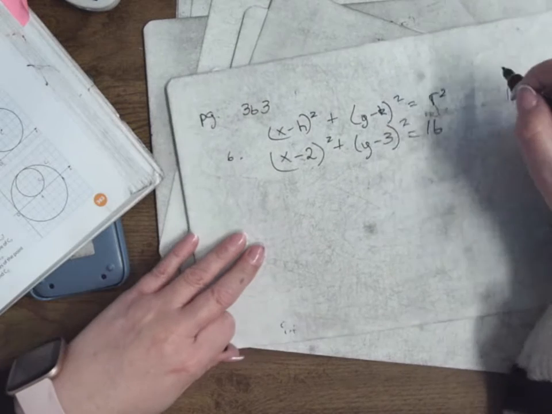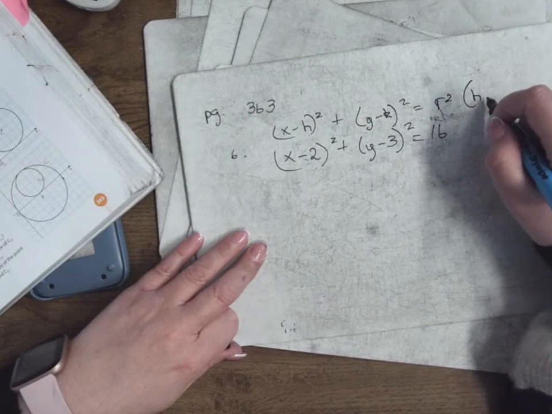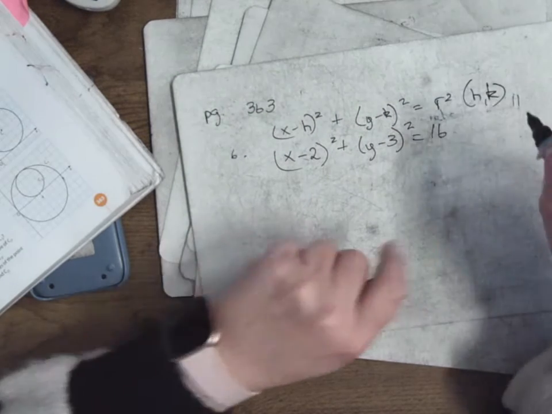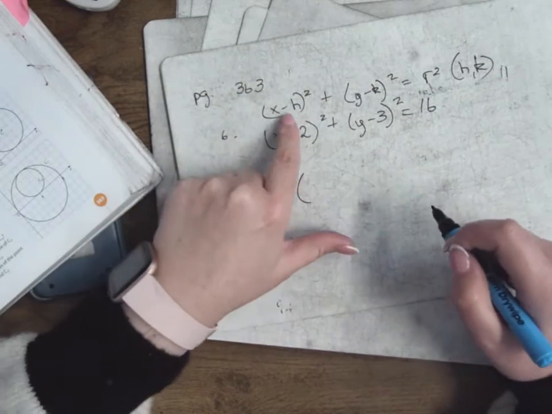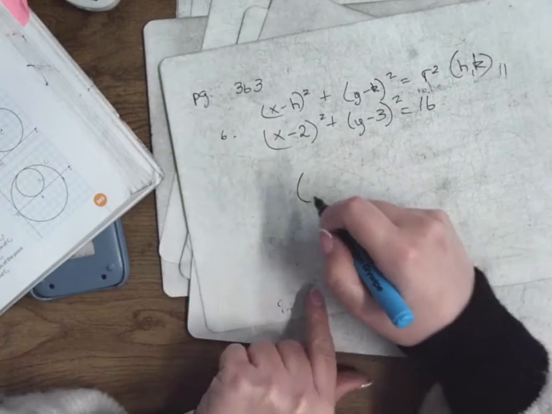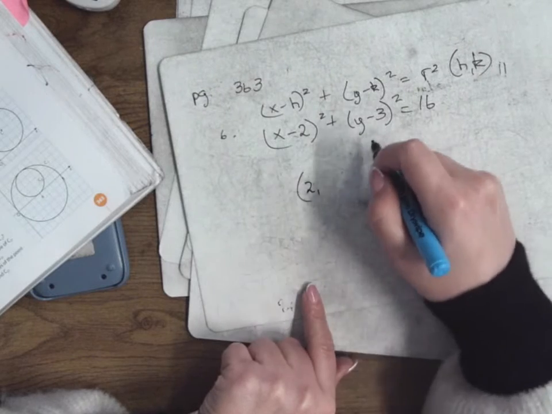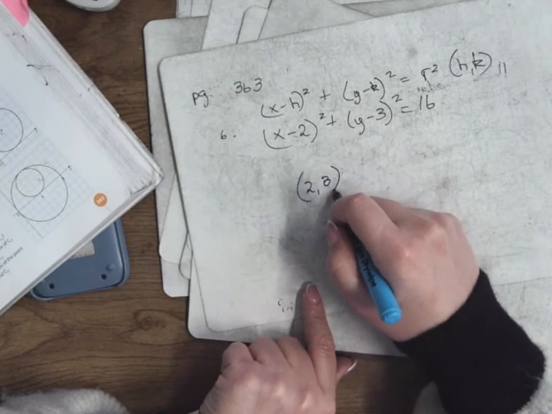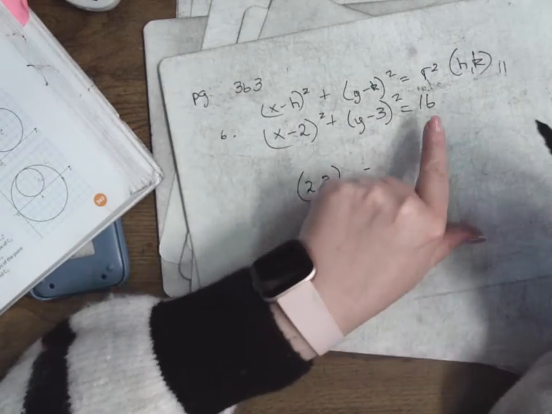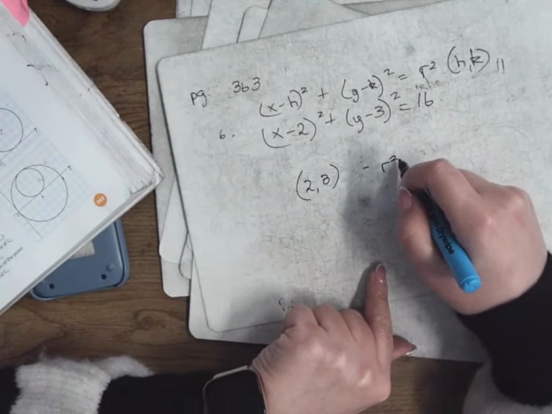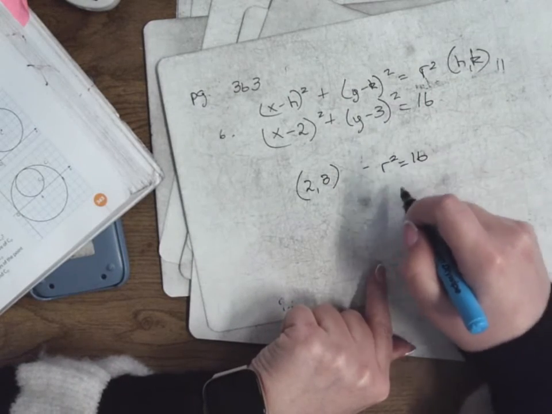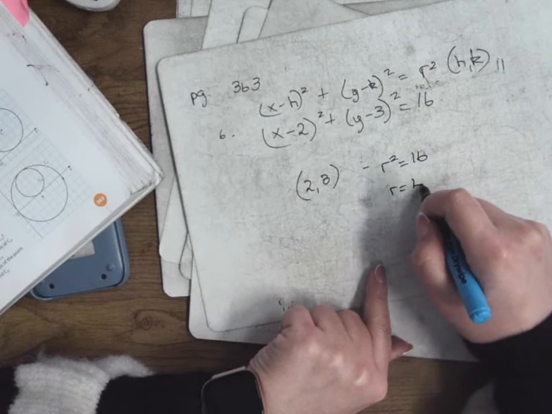So the centre is (h, k) and the radius is the square root of whatever that is. The centre is the opposite sign. So what's the centre? (2, 3), right? And this is r squared, so r squared is 16. What number squared will give you 16? 4. So the radius is 4.